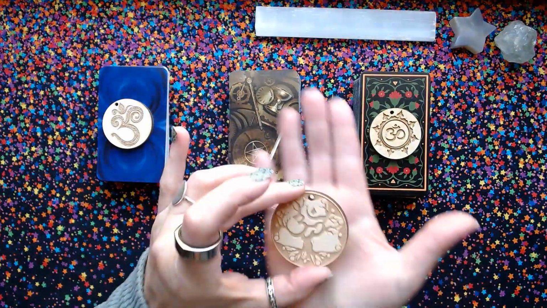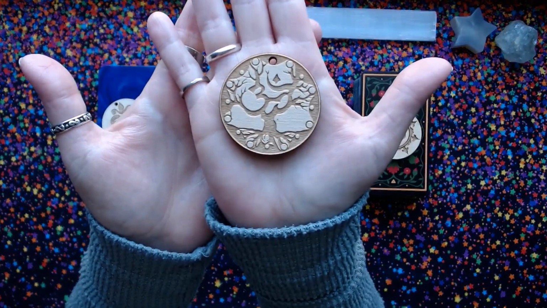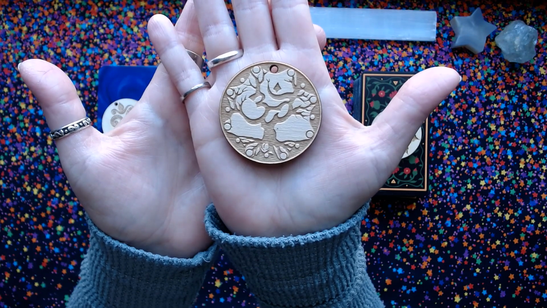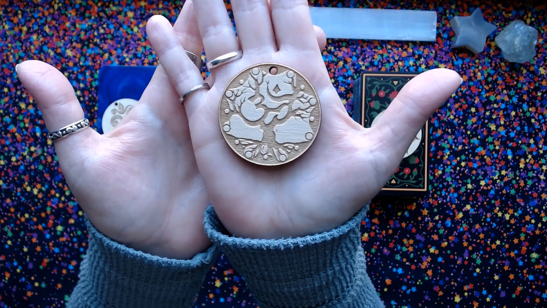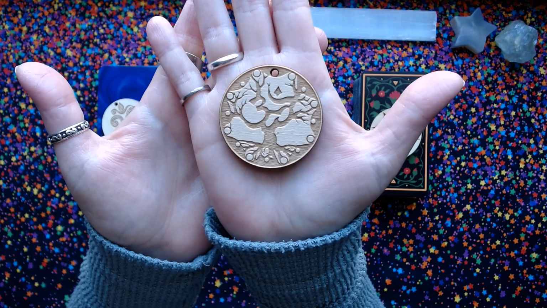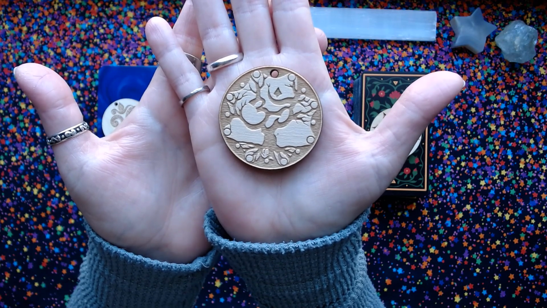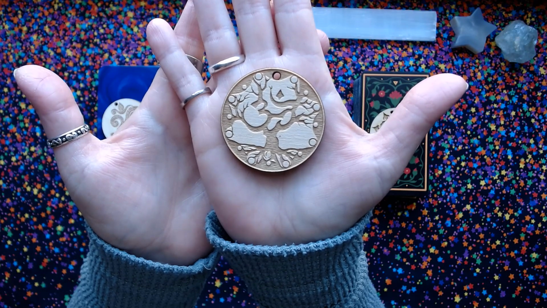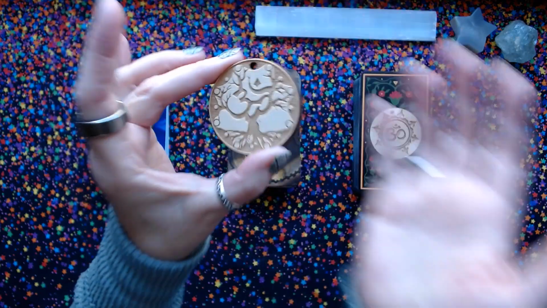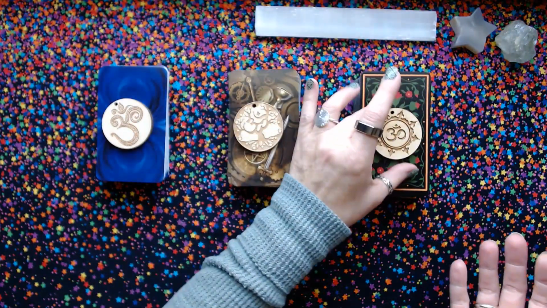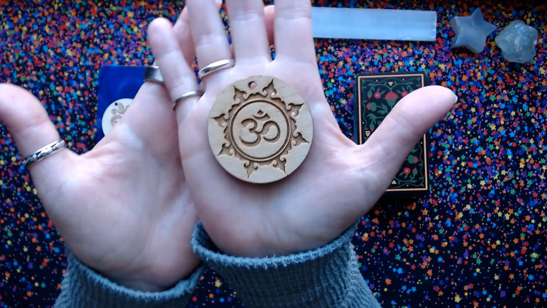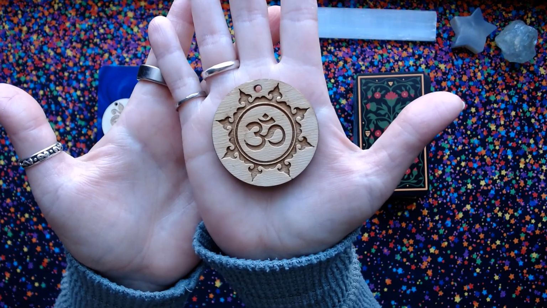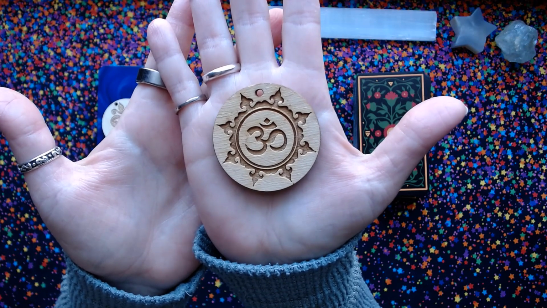Pile number 2, we have what I think of as this tree of life ohm, right? So if that image is captivating for you, if that feels resonant for you today, this might be your pile with your messages. And then we have pile number 3. I think of this one as the Eightfold Path Ohm. So just check that out and see how that works for you.